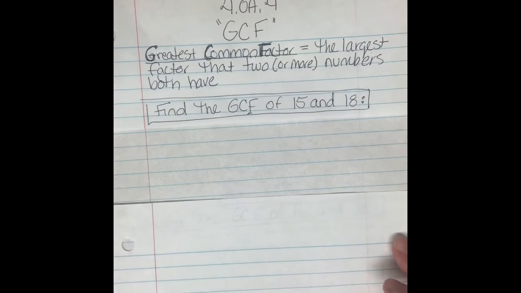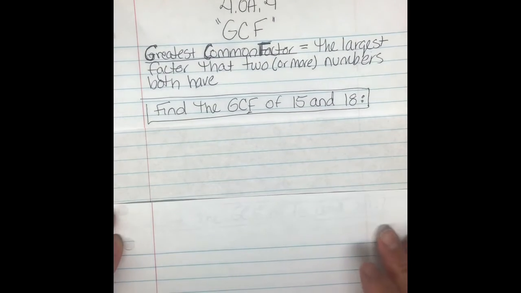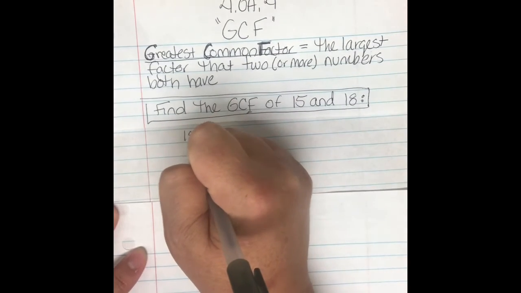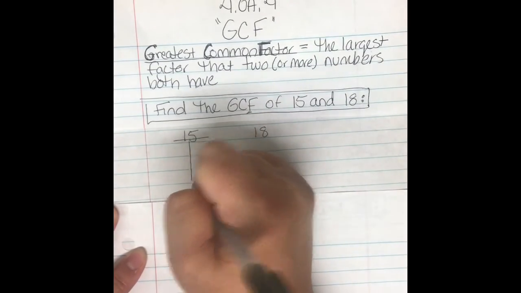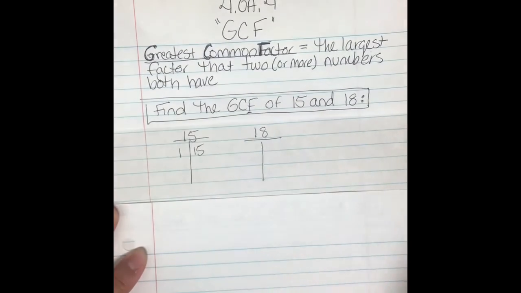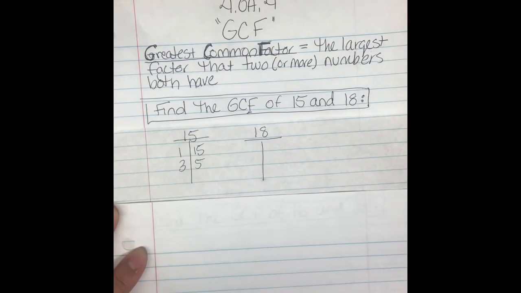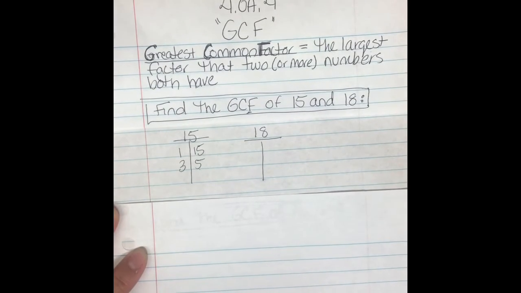The first one is find the GCF, or greatest common factor, of 15 and 18. So the first thing you want to do, because you're working with factors, is always make a T-chart. So I'm going to pull the numbers out of the word problem, 15 and 18, and make them into T-charts. I know 1 times 15 gets me back to 15, nothing times 2, but I know 3 times 5 gets me back to 15, and nothing times 4. Then since 5 is on the other side, I know I'm done with the factors for 15.